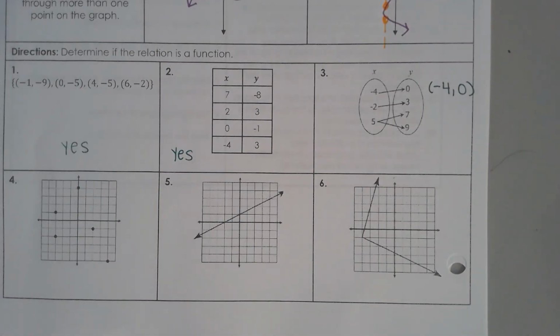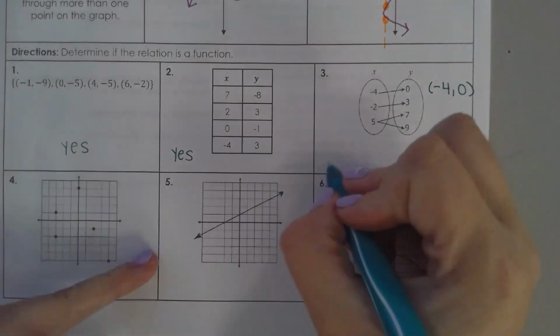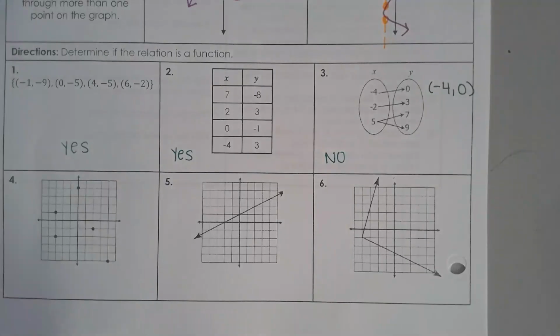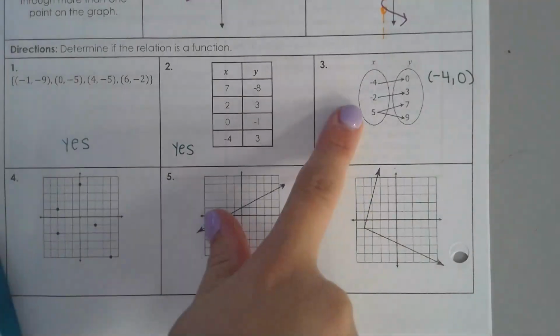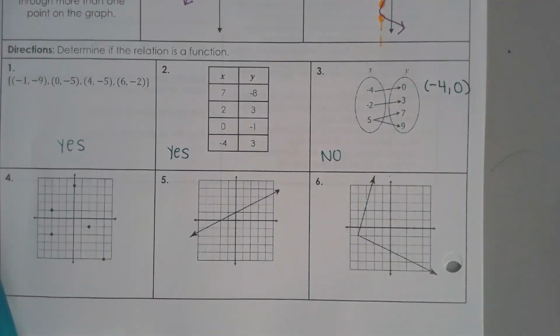Number 3, Michael Todd. You put no. Are you sure about that? I agree with you. It is no. Now, if you look at this in this circle, all those numbers look different.